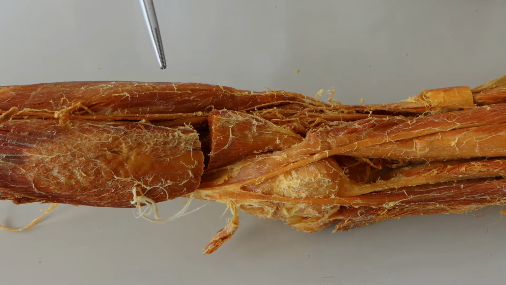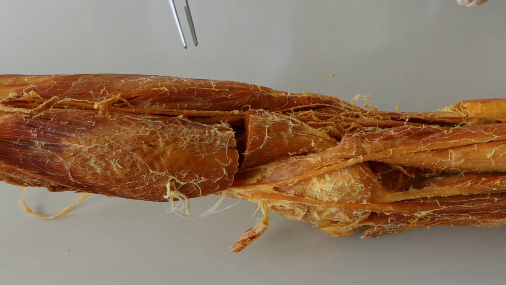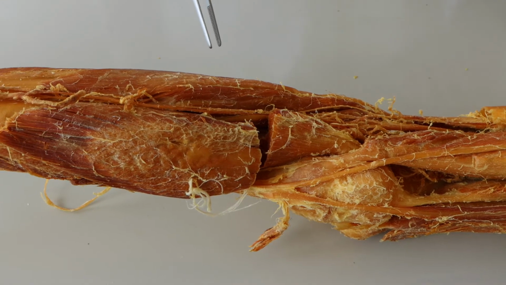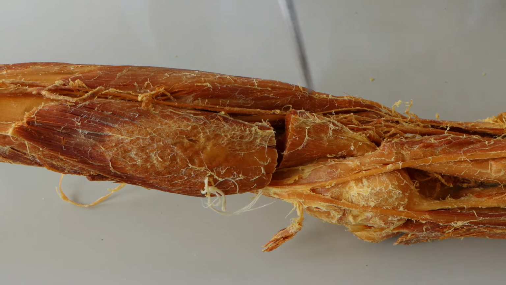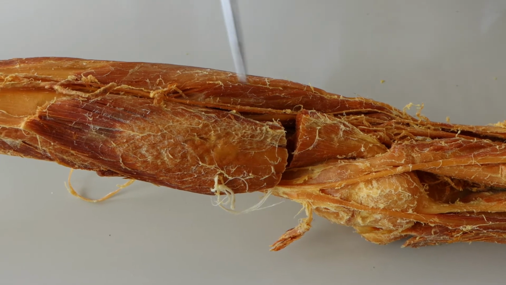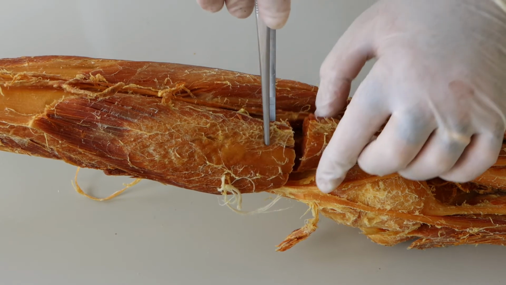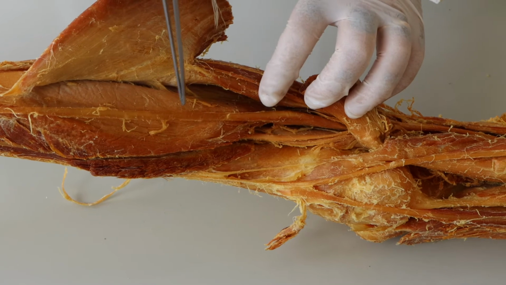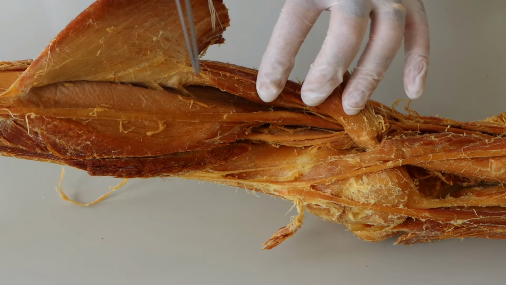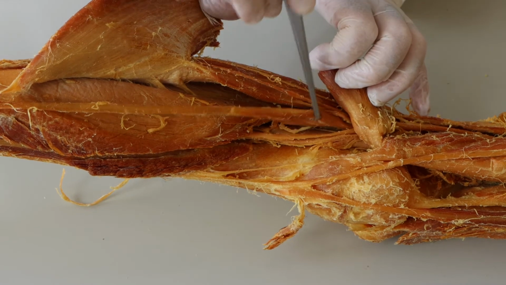Revision of the muscles of the superficial layer of the posterior compartment of the crural region, or the leg region. So we had 2 muscles. One muscle is called triceps surae, which is composed of 3 heads. This is the lateral gastrocnemius, or gastrocnemius lateralis. This is the medial gastrocnemius, which is cut, and then when I open it, under that is the musculus soleus, or soleus muscle, and this is the plantaris muscle.